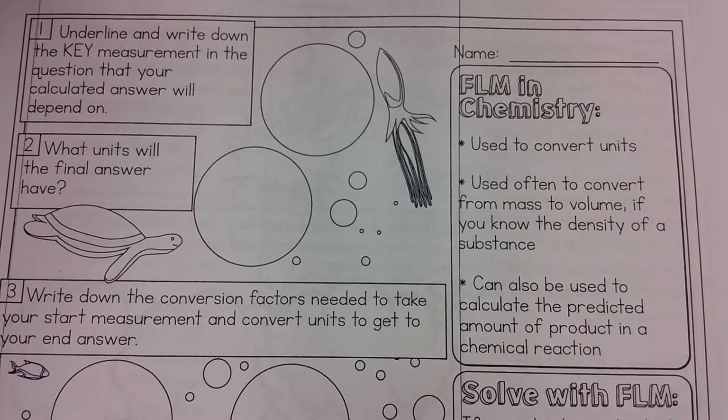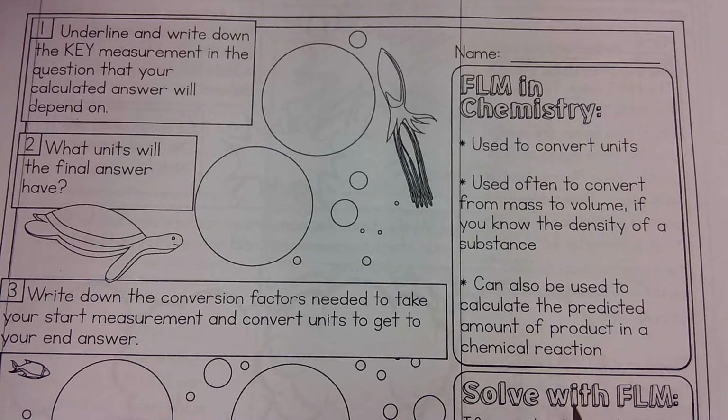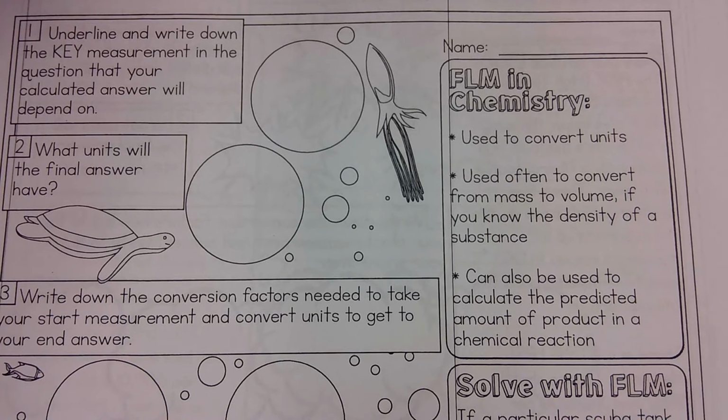Most importantly, we will be using it later on to predict the amount of product that we create with a chemical reaction. So if there's a chemical reaction going on, we need to predict how much product we'll be making. This happens in industry all the time. Let's say I wanted to make 2,000 aspirin. I don't know, just pick something at random.